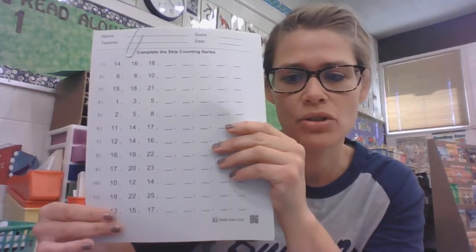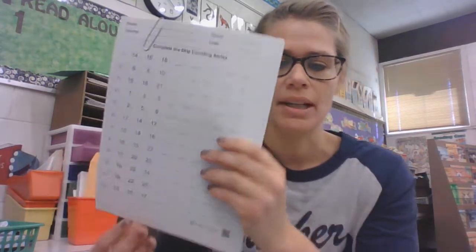Okay, if you finished that, go ahead, try your number patterns. And I know there's a lot of them, but try them, give them a good try. And I'll come around and check your work in a little bit. If you finish this and this, then you can go ahead and you can choose something off of the shelf in room 2. Okay, good work today.